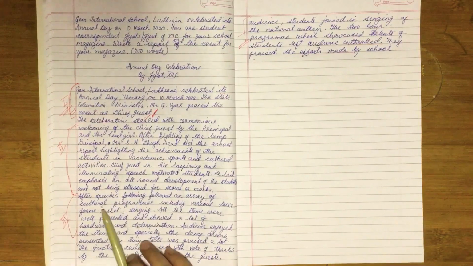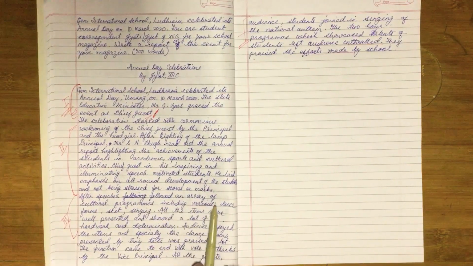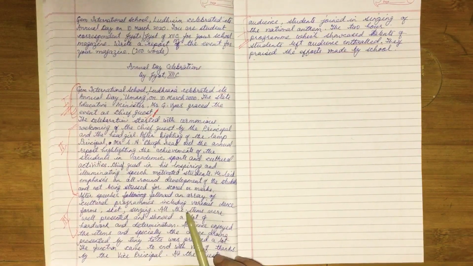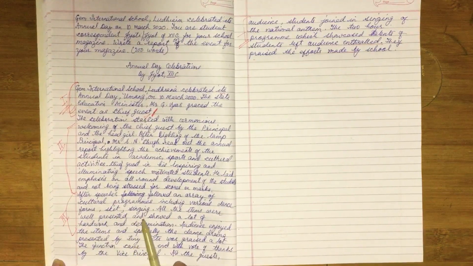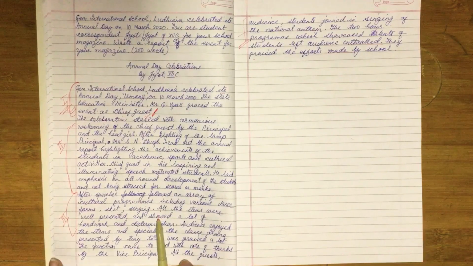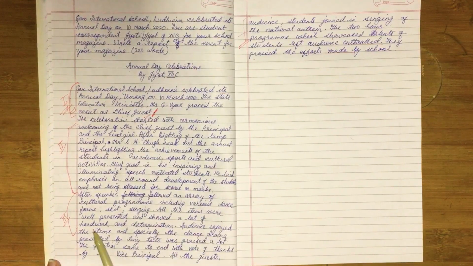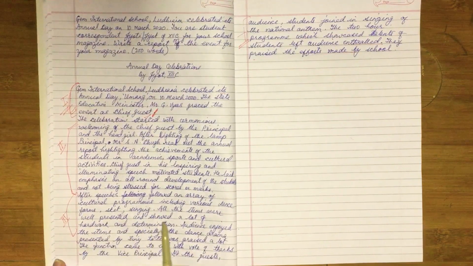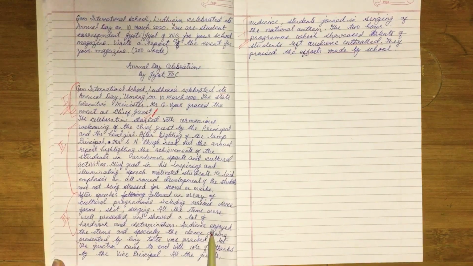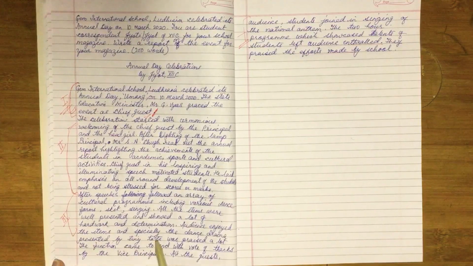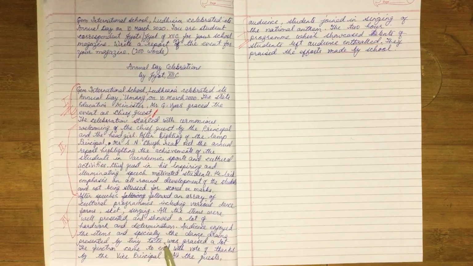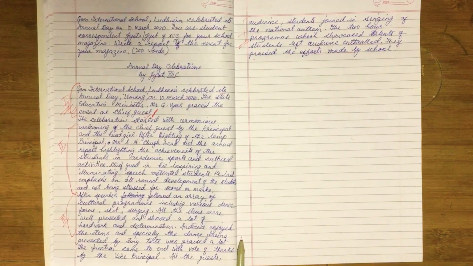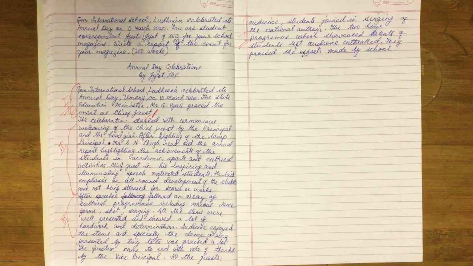Now the third paragraph. After the speeches followed an array of cultural programs including various dance forms, skit, singing. All the items were well presented and showed a lot of hard work and determination. Audience enjoyed the items, and especially the dance drama presented by Tiny Tots was praised a lot. This is the third paragraph.